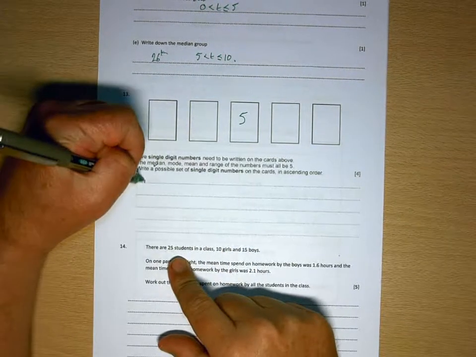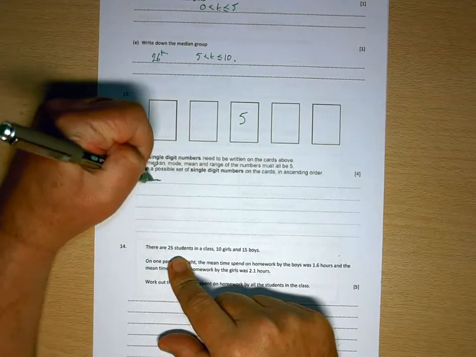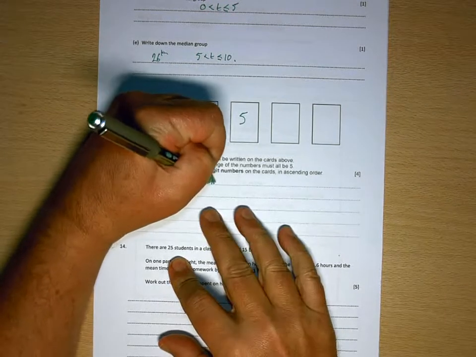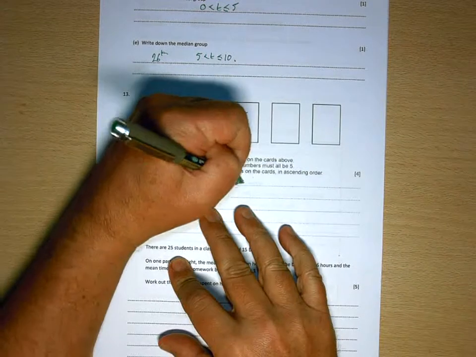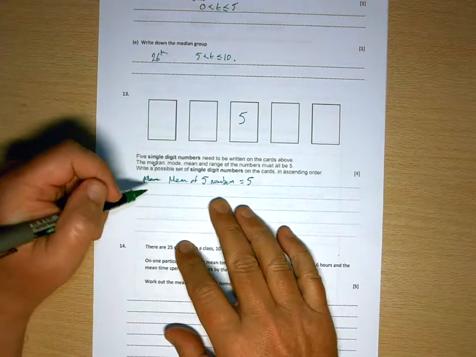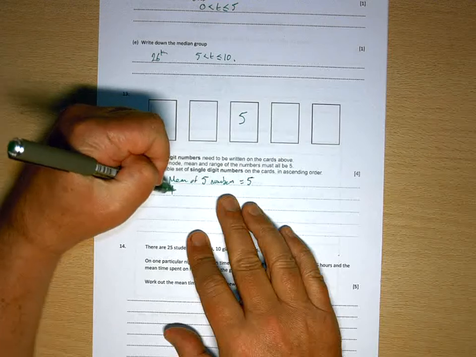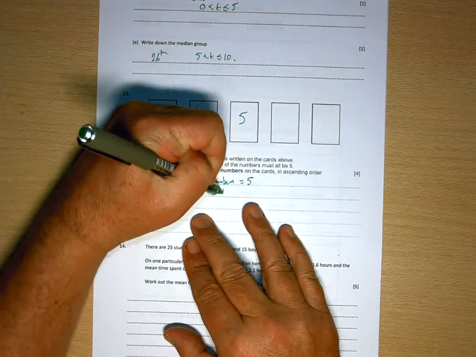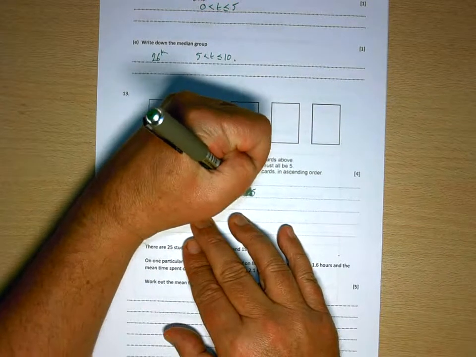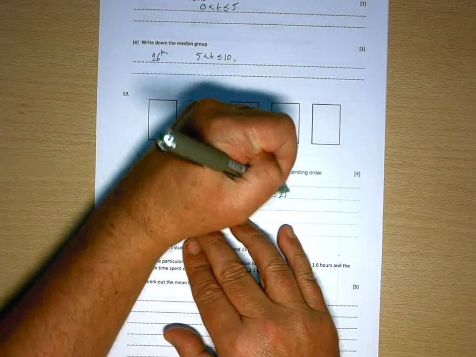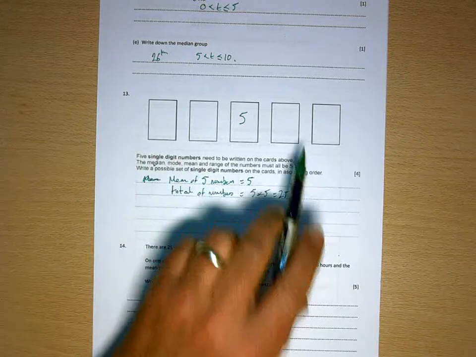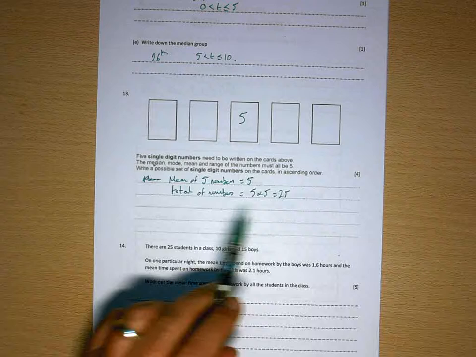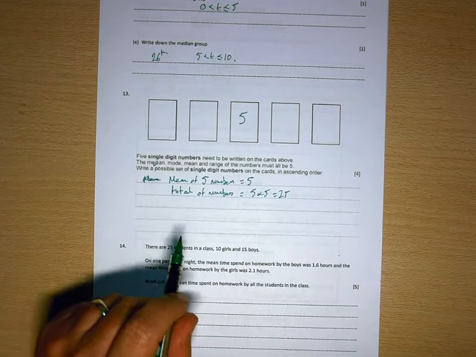and for the mean to be 5, so mean of 5 numbers equals 5. So this is the reverse averages bit. This means that the total of the numbers must be 5 times 5, which is 25. So they have to add up to 25. So now I can make a choice.